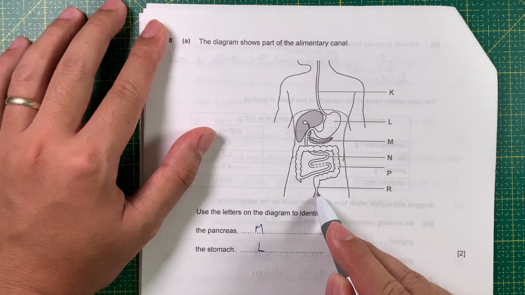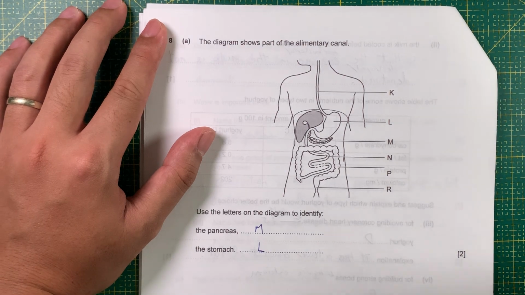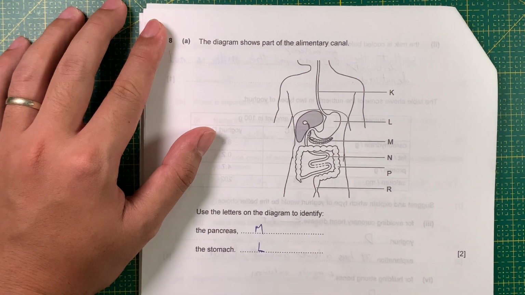If we point to the hole at the bottom, then that's the anus. Anus is where the feces come out. Rectum is where we keep the feces. So pancreas is M, stomach is L.